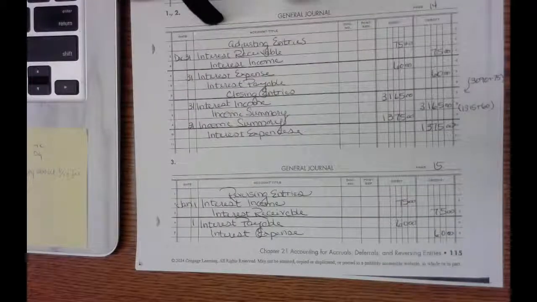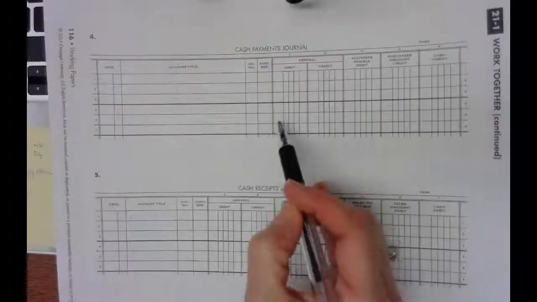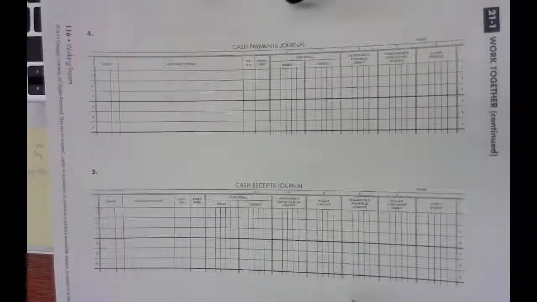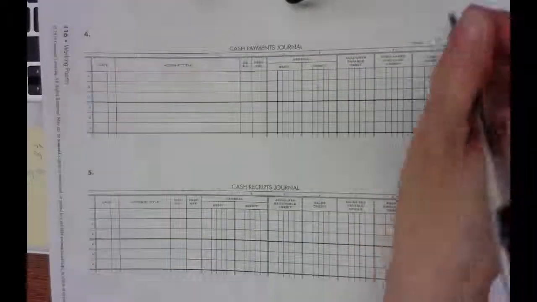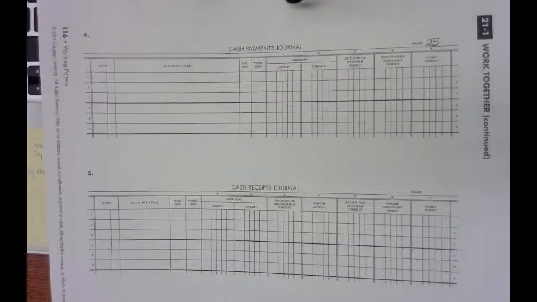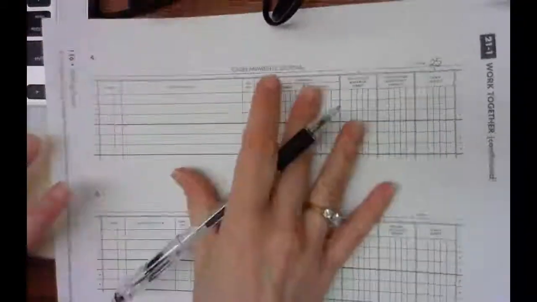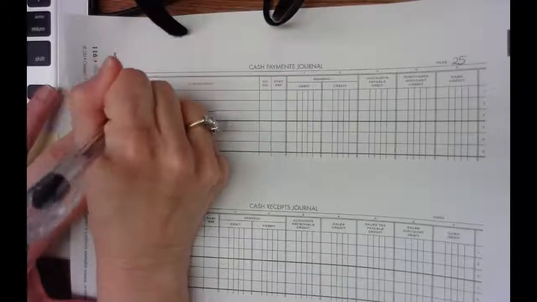Okay, so now it says number 4, journalize the payment of cash for the maturity value of the note payable on March 1st, 2012 with check number 478. Use page 25 of a cash payments journal. So if we go to our next page, here is our cash payments journal. It's telling us to use page 25. The date for this is going to be March 1st.